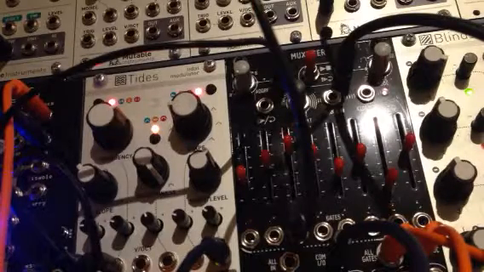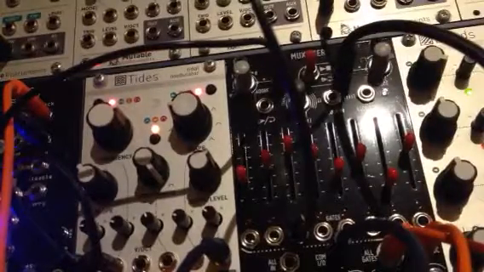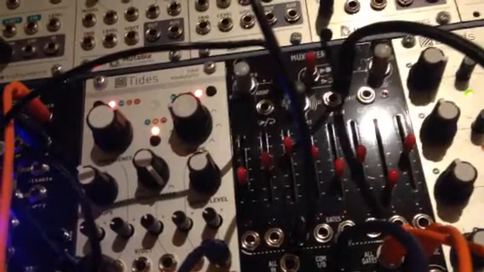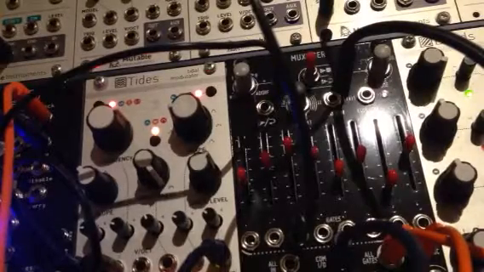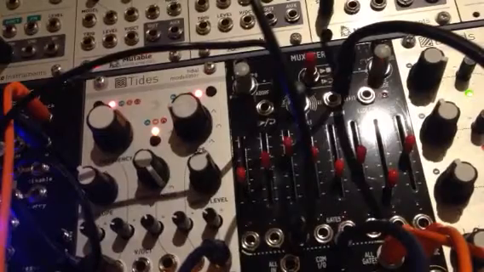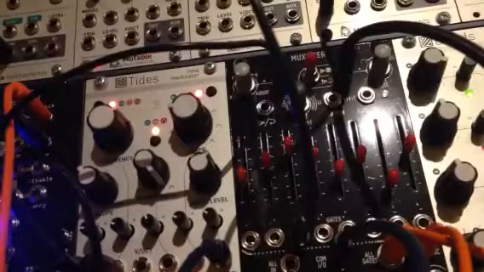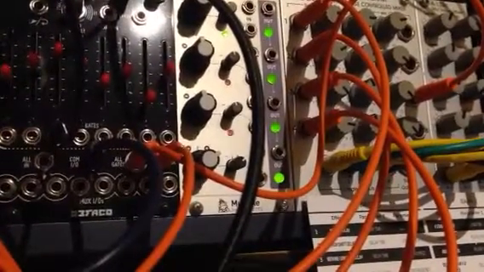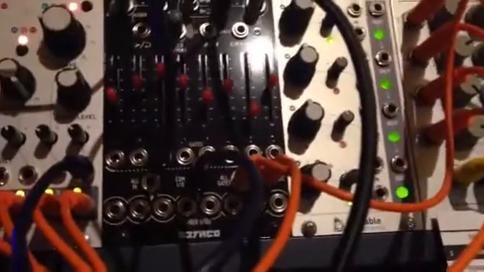What else can I tell? The gates here go to the third input of the VCA, which means that the first two channels of the Tides are continuously there. You don't hear, it's just one level. But the third and the fourth voice of the Tides will trigger an extra level of volume whenever the Muxlicer is active.